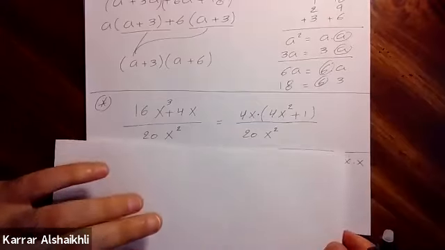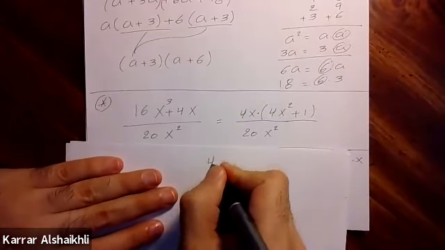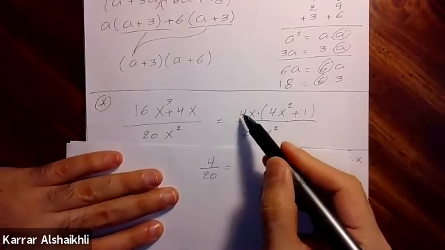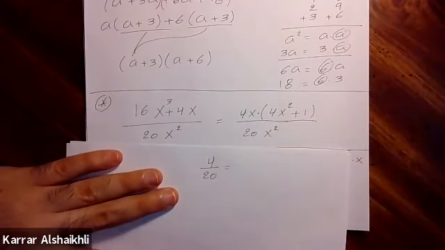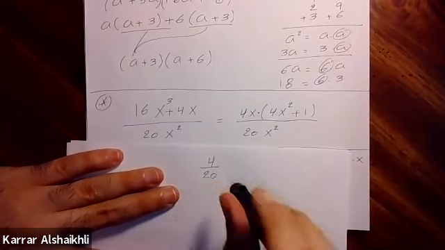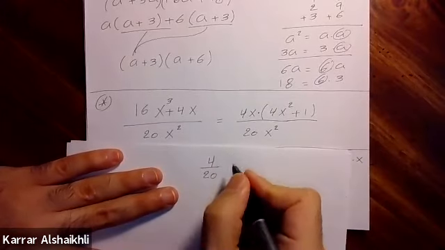Here's the thing. We're going to simplify 4 over 20. How are we going to simplify 4 over 20? You're going to divide both by what? By 4, right?